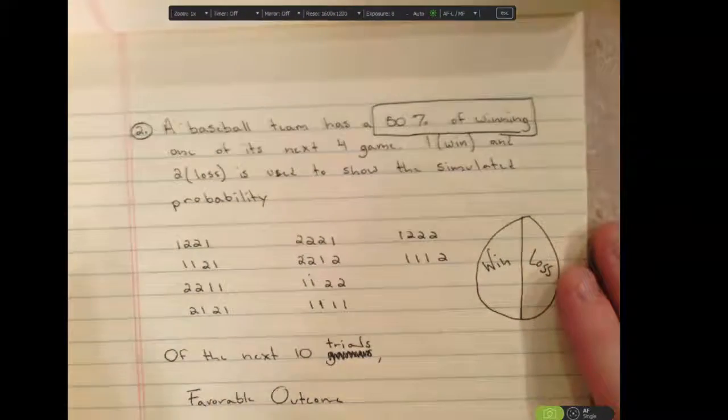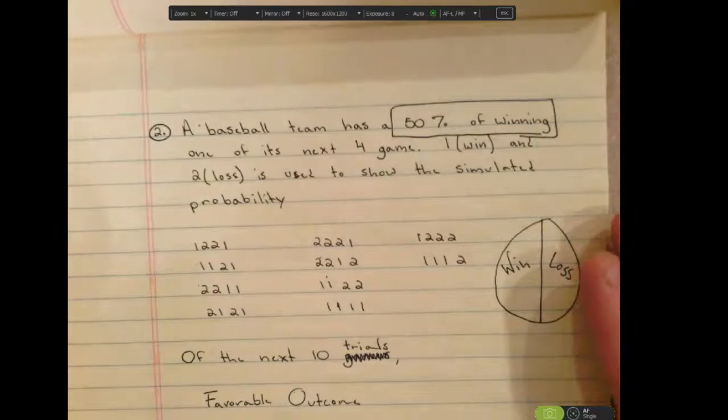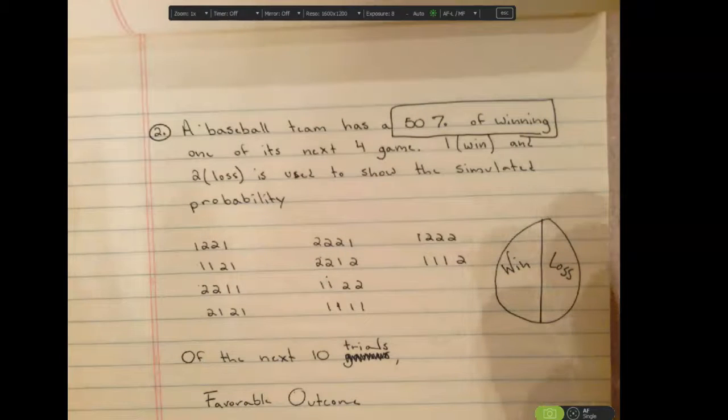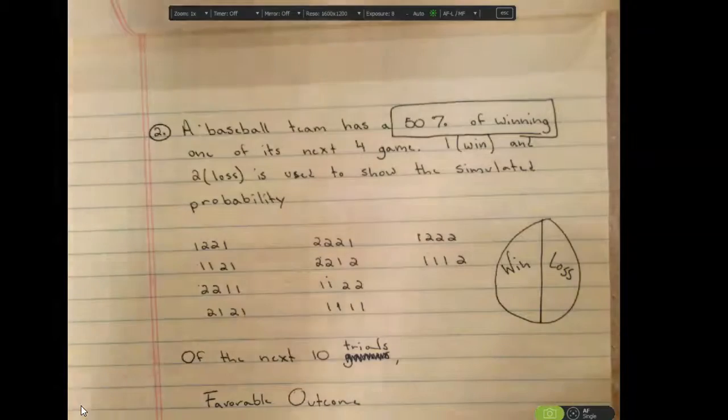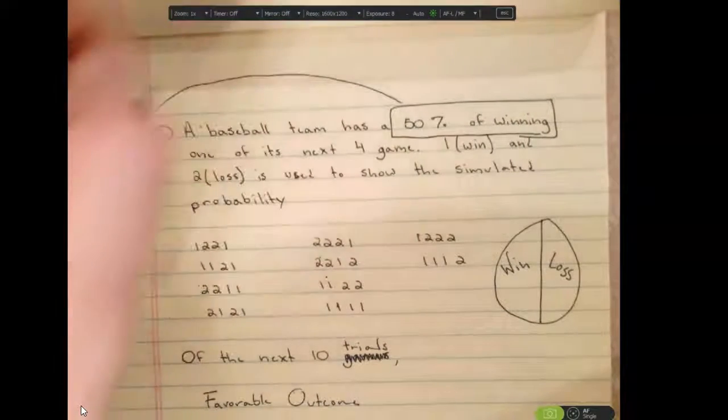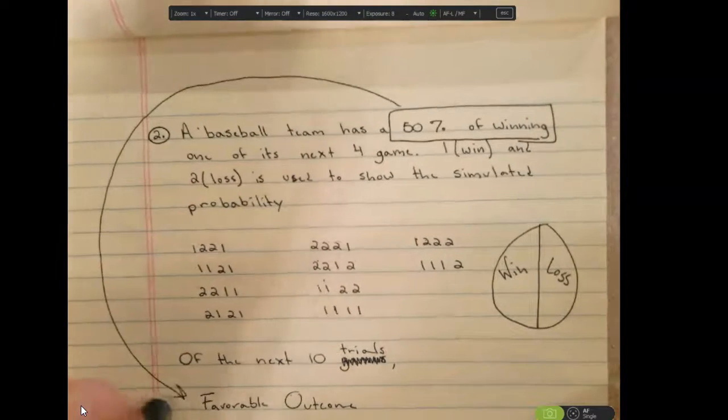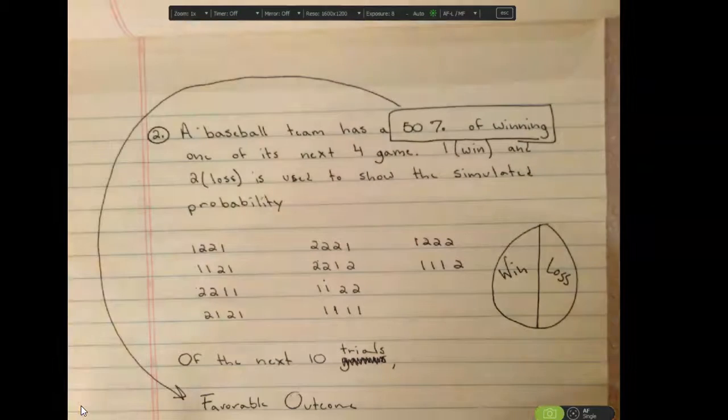So of the 4 games, which ones of these showed exactly 50% winning? That's my favorable outcome here.